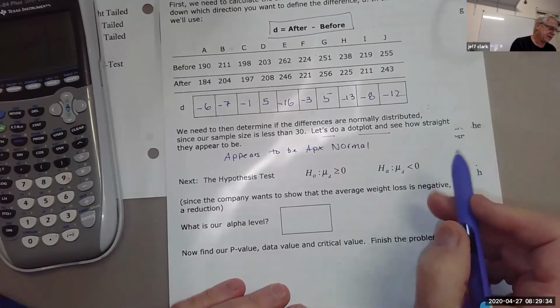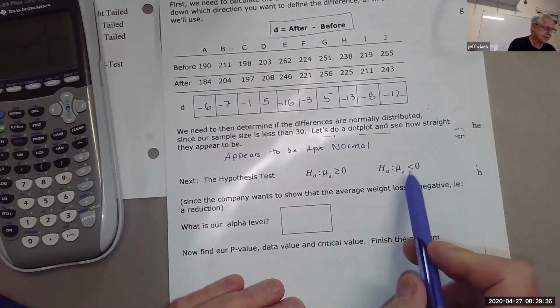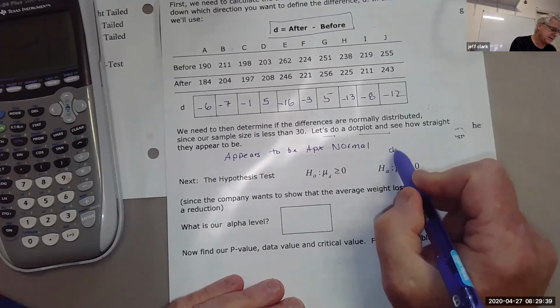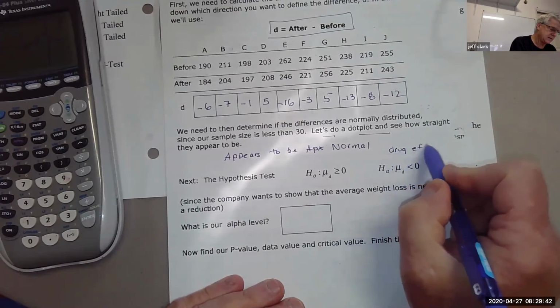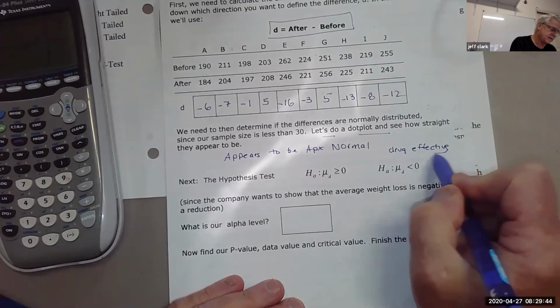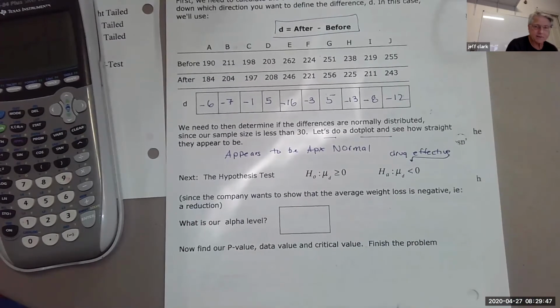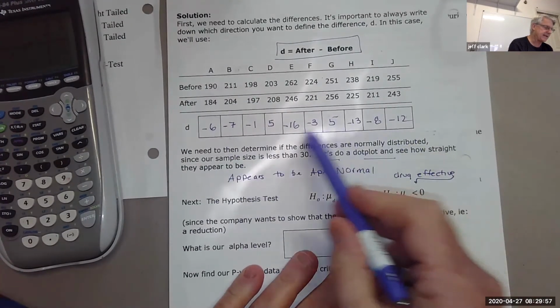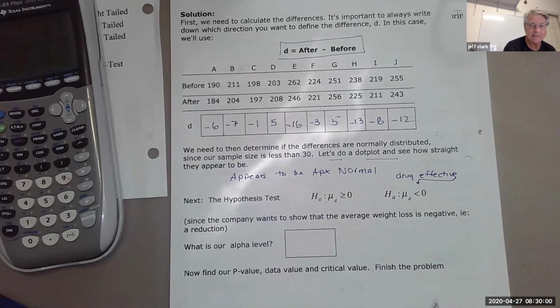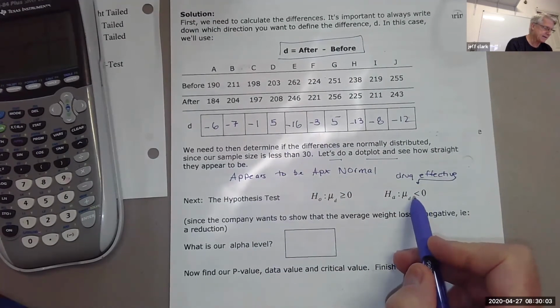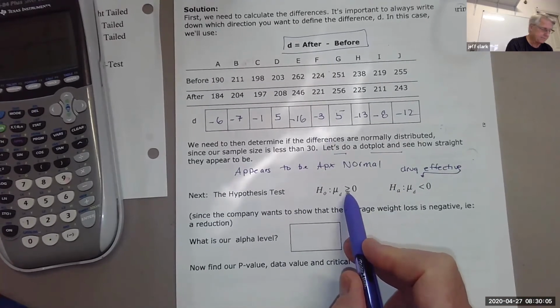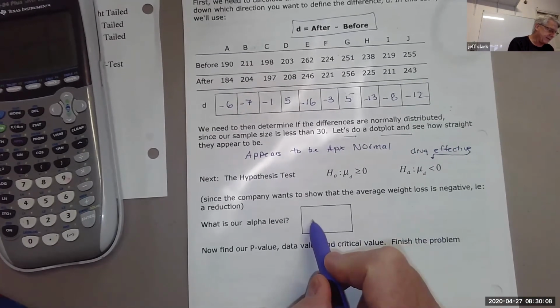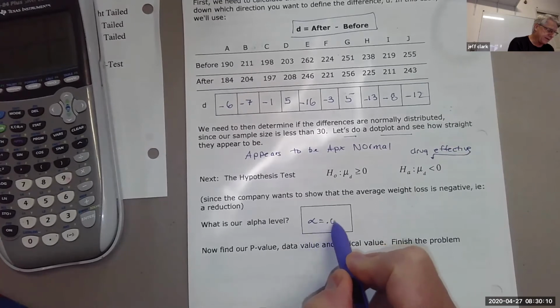And we want to test the hypothesis that the drug has been effective. That's because there was a weight loss. That's because the numbers look negative. The average looks like it's negative. If you add up all these right here, divide by 10, you're going to get a negative number. That's less than 0. Less than 0 means negative. And alpha level is equal to 0.05 from the previous page.